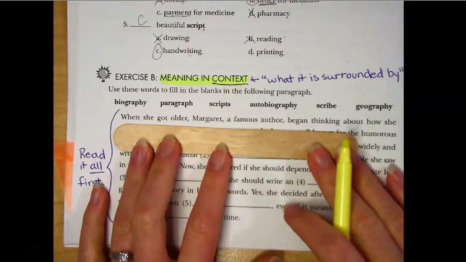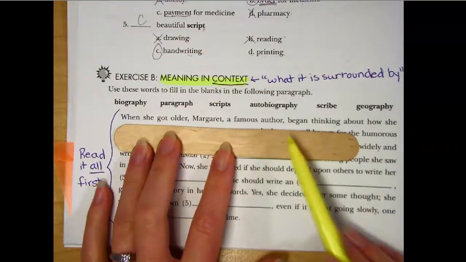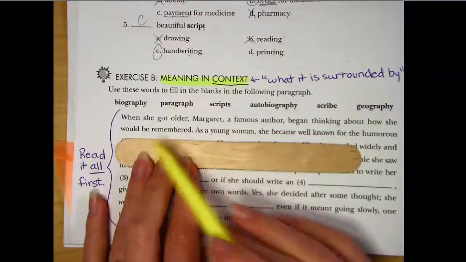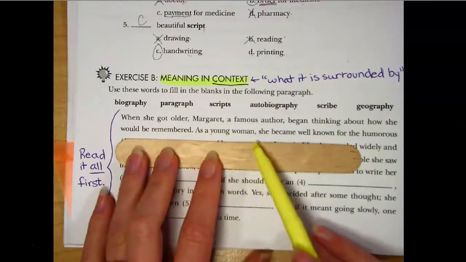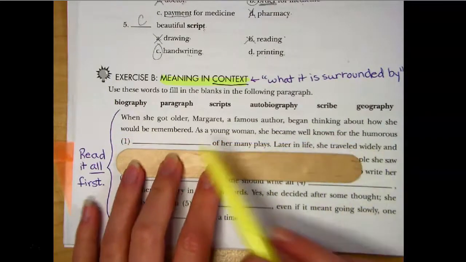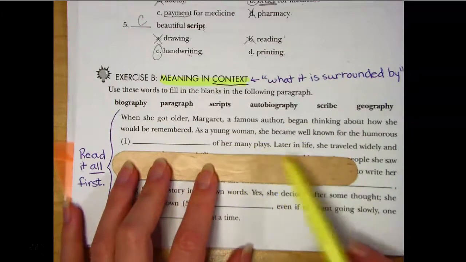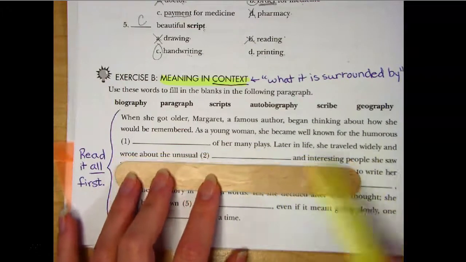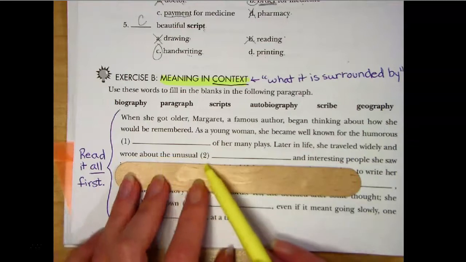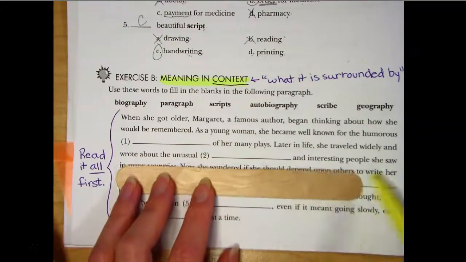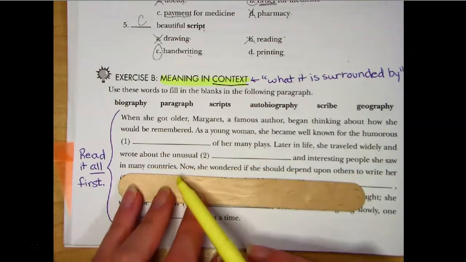When she got older, Margaret, a famous author, began thinking about how she would be remembered. As a young woman, she became well known for the humorous of her many plays. Later in life, she traveled widely and wrote about the unusual and interesting people she saw in many countries.